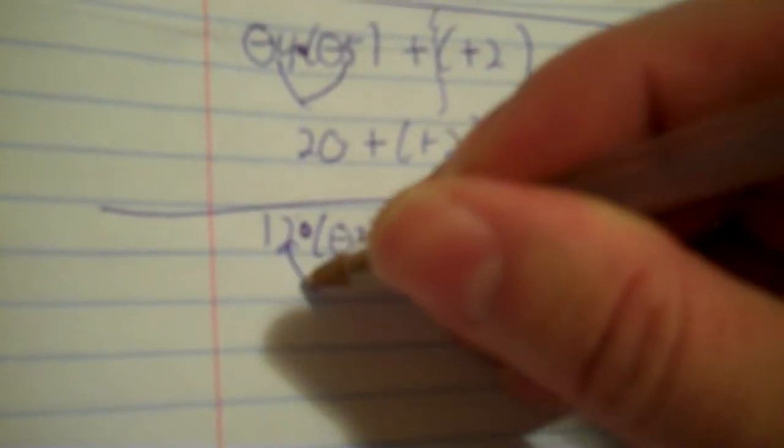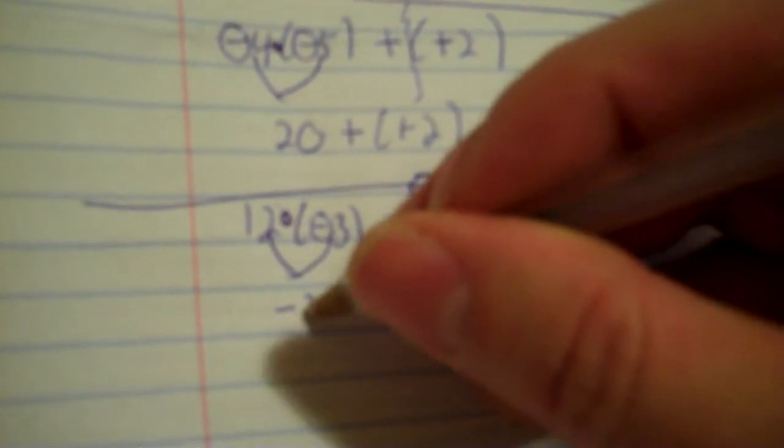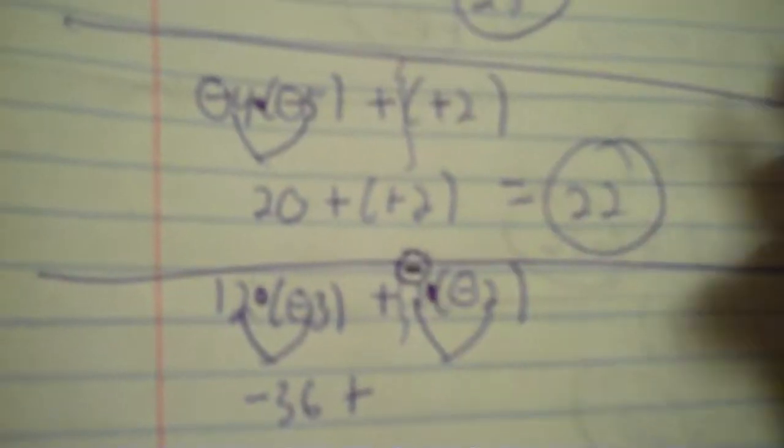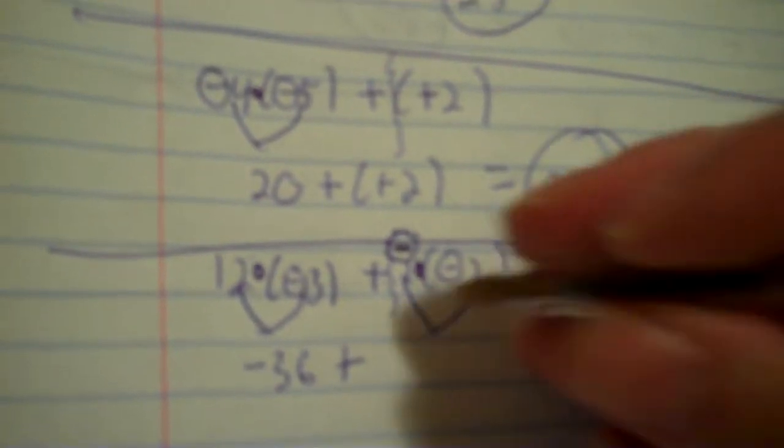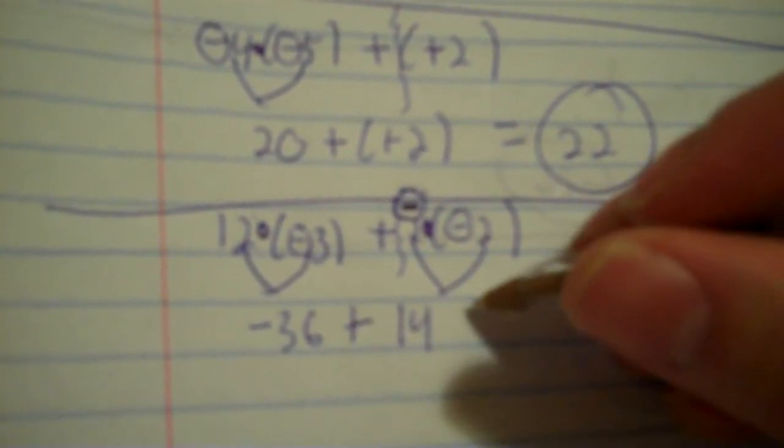Multiplication, right there and right there. So 12 times negative 3, negative 36. Negative 7 times negative 2 is 14. Okay. Then negative 36 plus 14. Negative 22.